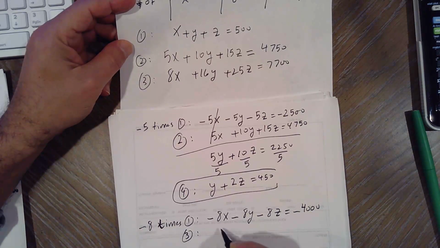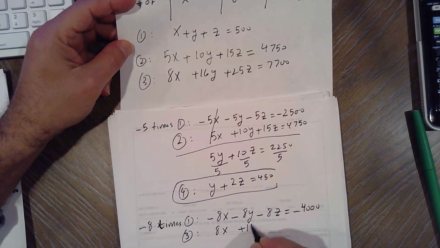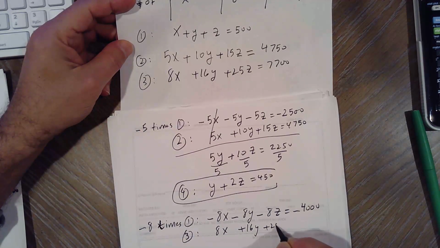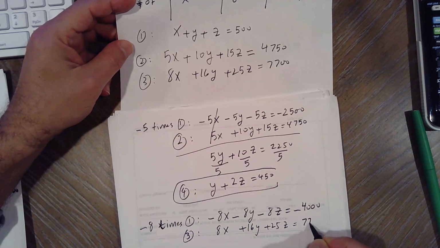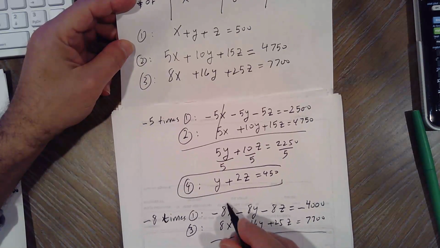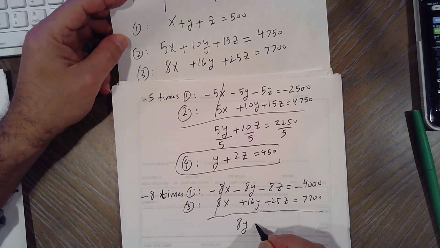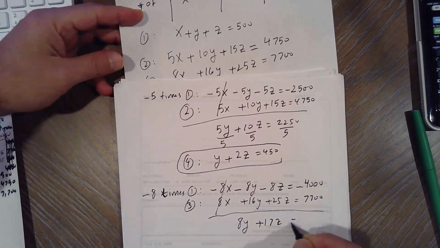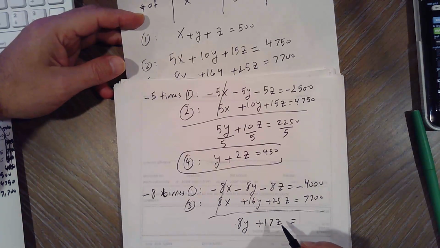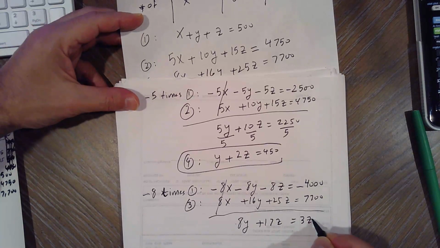With equation 3, 8x plus 16y plus 25z is 7,700. So we get 8y plus 17z equals 3,700. That's equation 5.